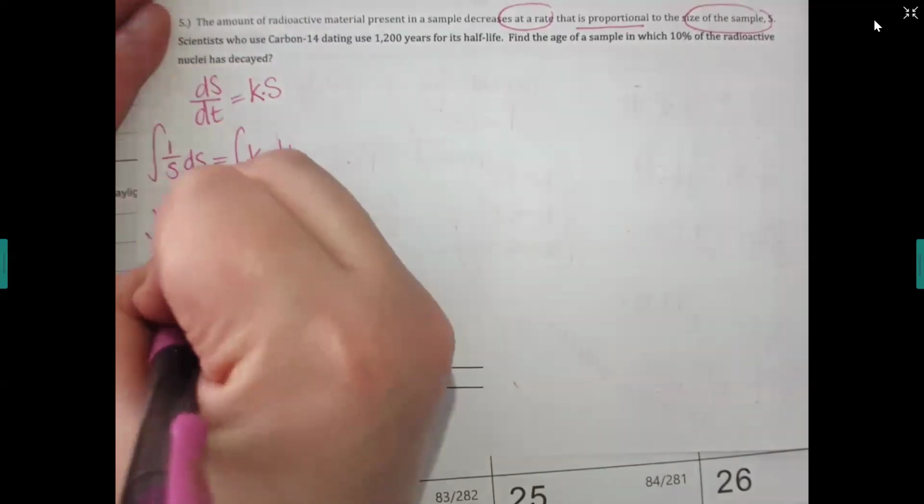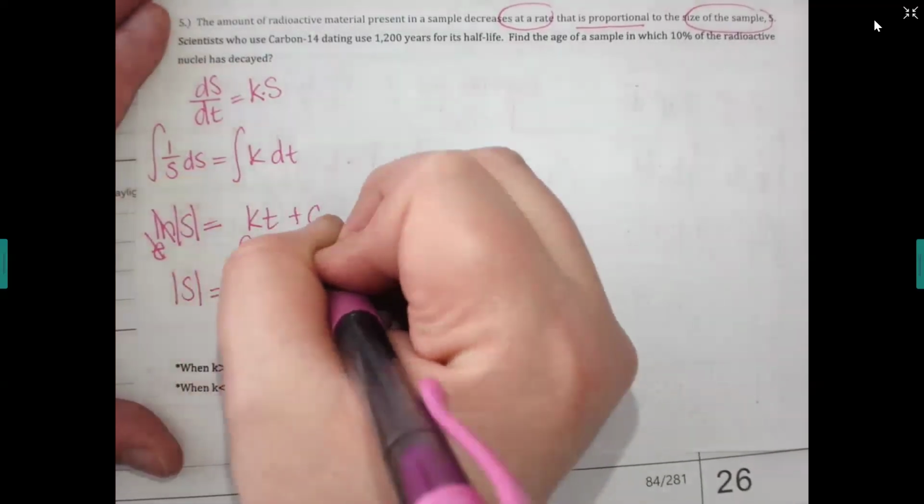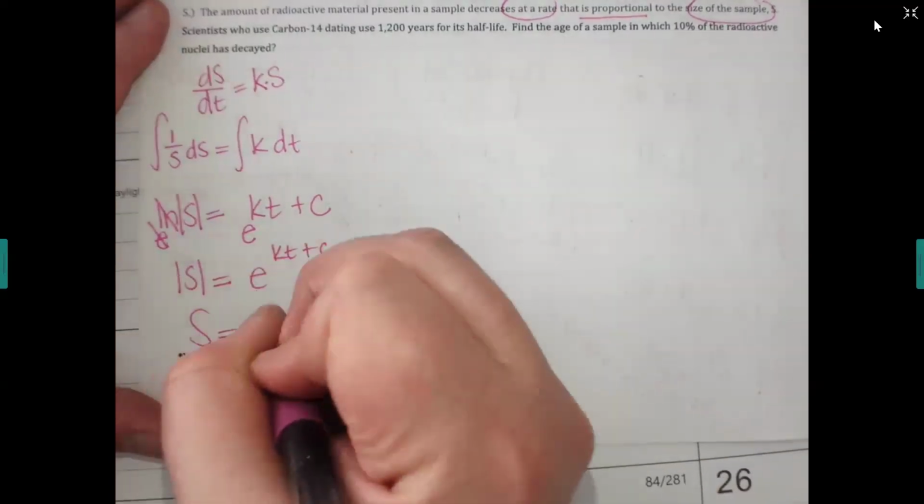So I have absolute value S is E to the K T plus C. But then remember, I can drop that C to the front and it'll take care of the absolute value bars for me. So my S is C E to the K T. And then I'll just tell you, no matter what letters they pick, if it starts like this, it ends like this. So you can kind of shortcut to it if you recognize it.